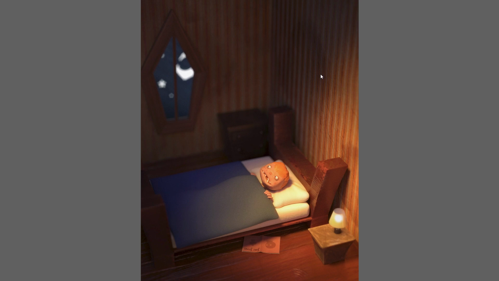Whether you want your lighting to be realistic, to appear to come from actual light sources, or whether your lighting is more stylized and abstract, you always want to be telling the story first and foremost.